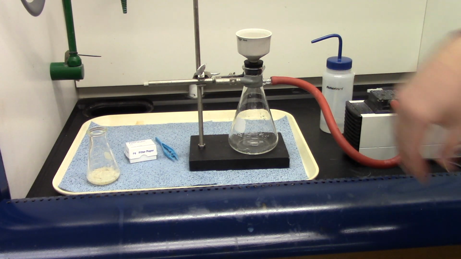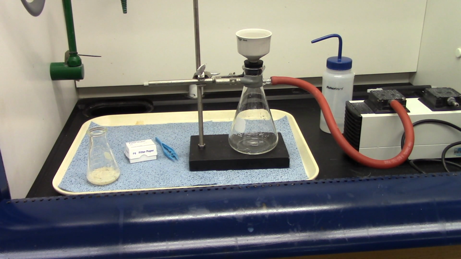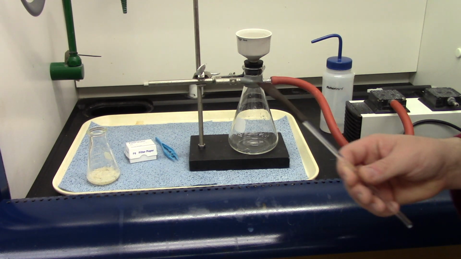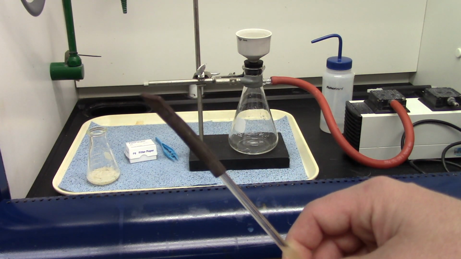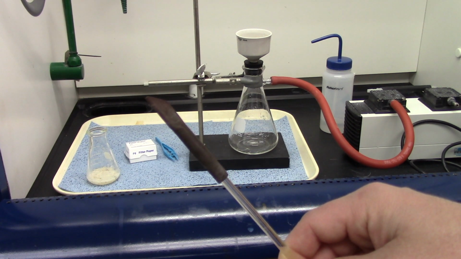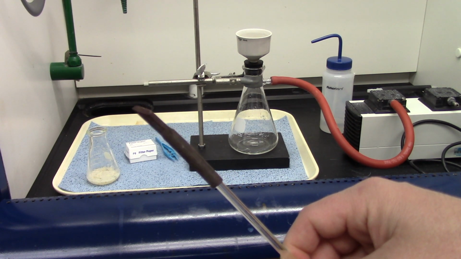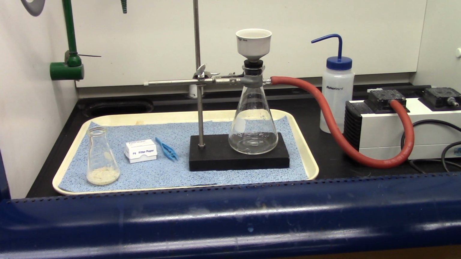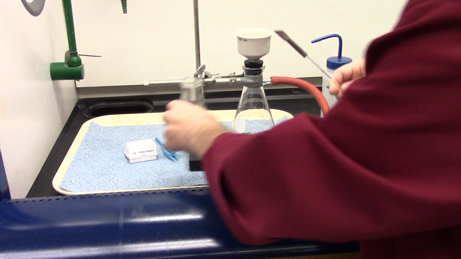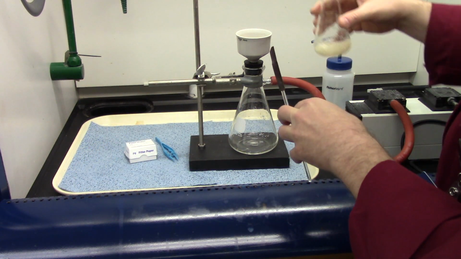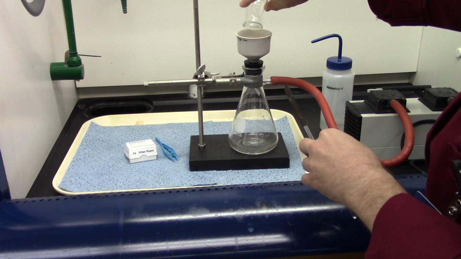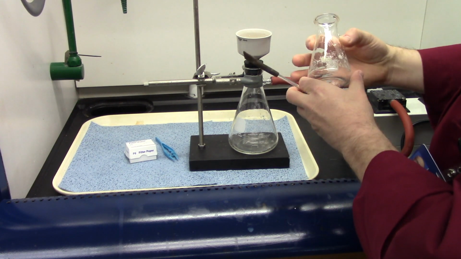And there we go. Now we are pulling air down through the funnel, and I'm going to pour on my sample. I got myself what's called a rubber policeman. It's used to scrape out the soap particles into the funnel. So I'm going to do that right now. There you go. I may not even need it.